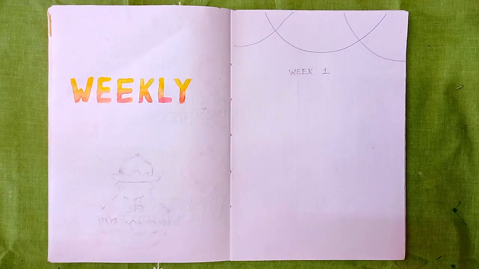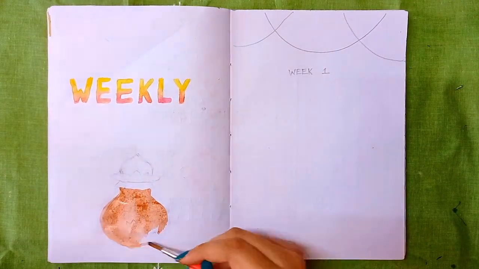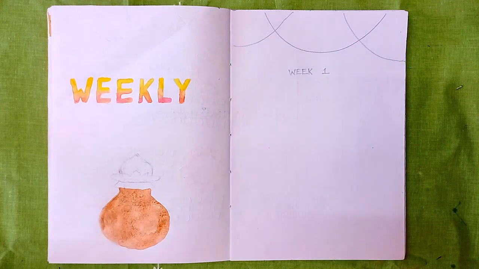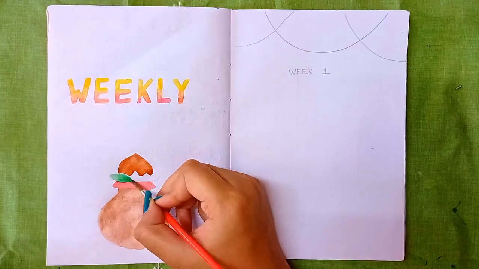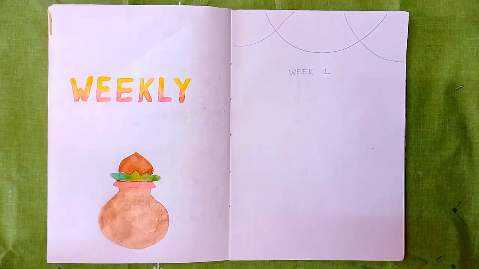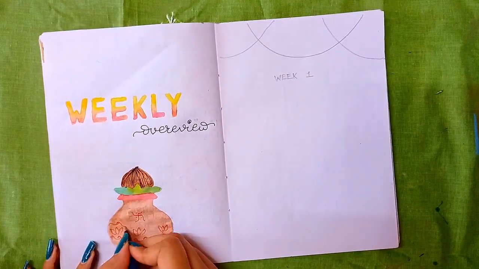Now I'm starting to work on the kalash that I have drawn at the bottom of the page. Actually, kalash represents a lot of new beginnings and auspiciousness also. So that's why I have decided to draw this kalash, and also it is a very important part in our Diwali ritual kind of thing. So it made total sense for me to draw a kalash.